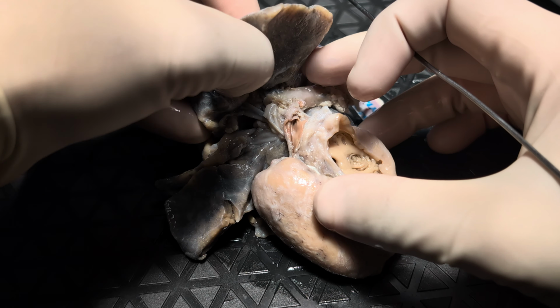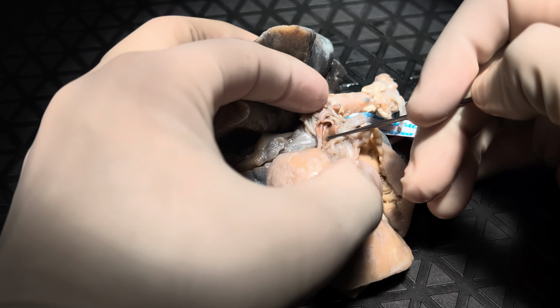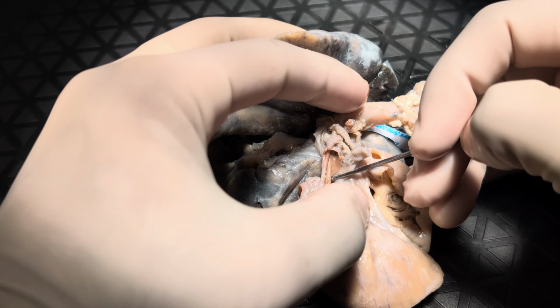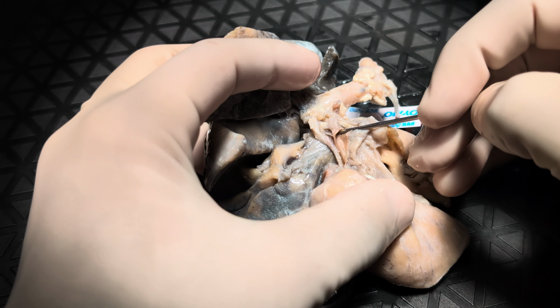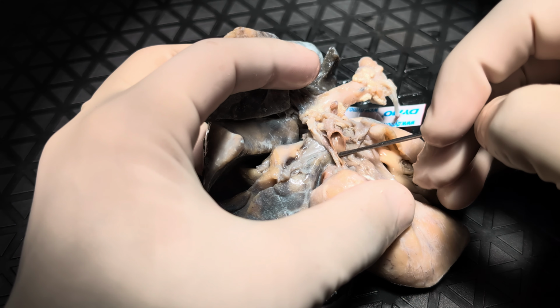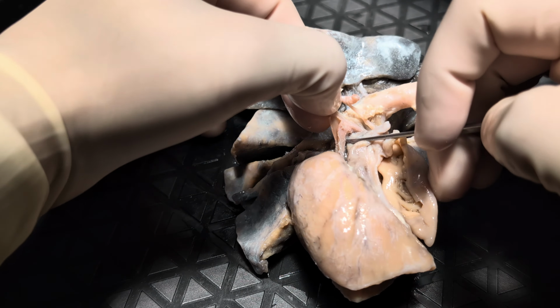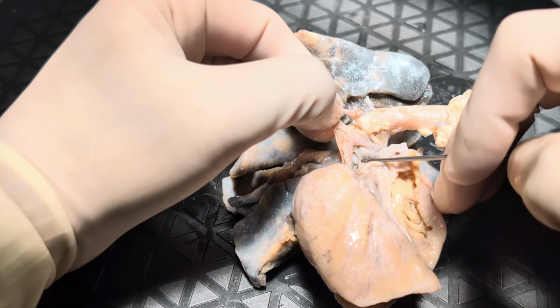When we look from the posterior aspect of this heart, we do find a second great vessel here that is much smaller. Here is the pulmonary trunk that leads to the branch pulmonary arteries, which are also hypoplastic. Here are the branch pulmonary arteries. And if we try to probe backwards, the probe really doesn't go anywhere. So this is pulmonary atresia.